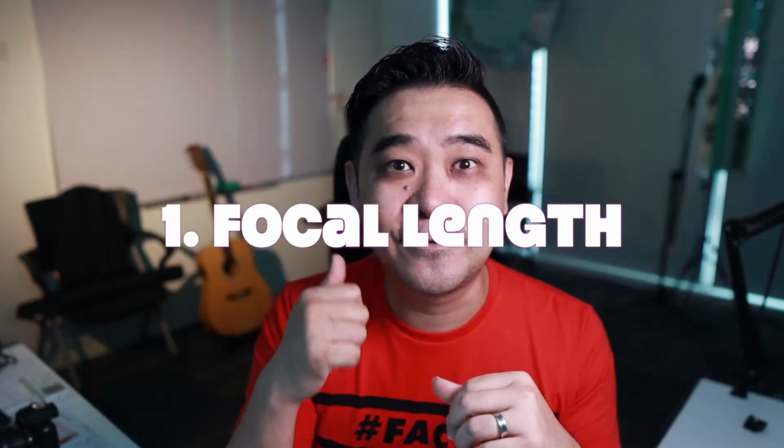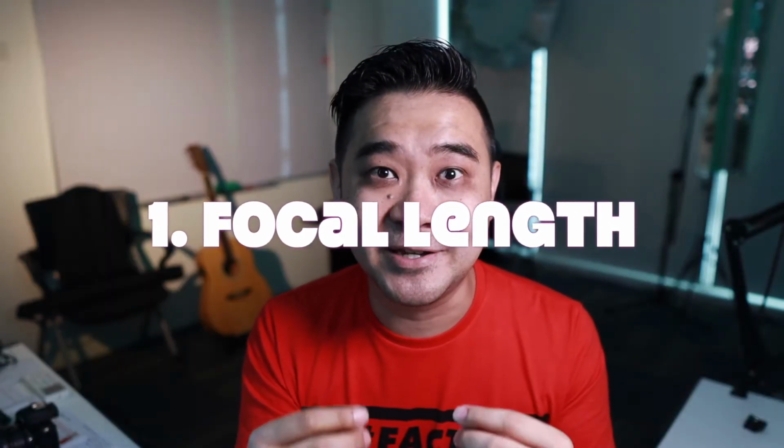Pretty please? Now, M50, M200 aside, today I'm going to talk about two things. Number one is a focal length experiment that I did a couple of days back. And number two is to go through the new gear that I bought over the week. Now, firstly, the focal length experiment.